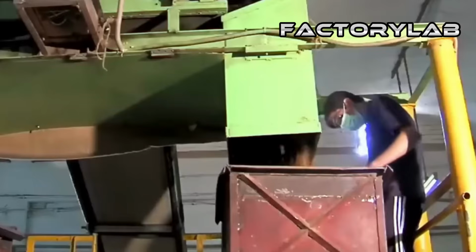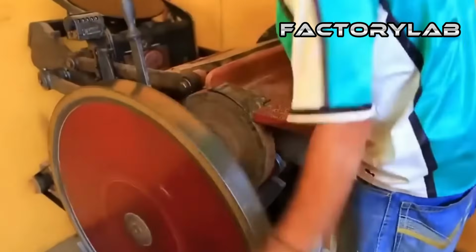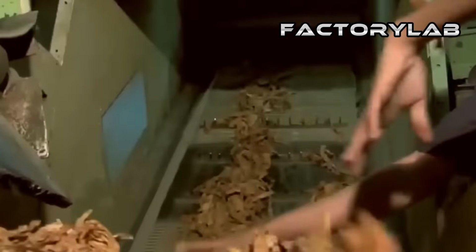The tobacco paste is spread in large sheets using rollers in a process similar to that used in paper manufacturing. This step must be carefully controlled to ensure that the thickness and density of the sheets are consistent, which is vital for quality control and uniformity of the final product.